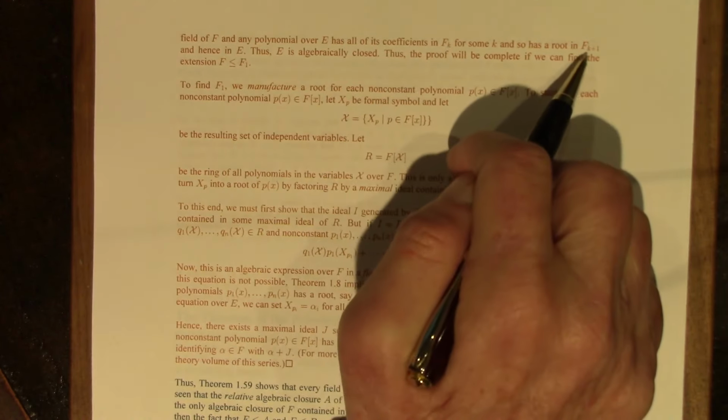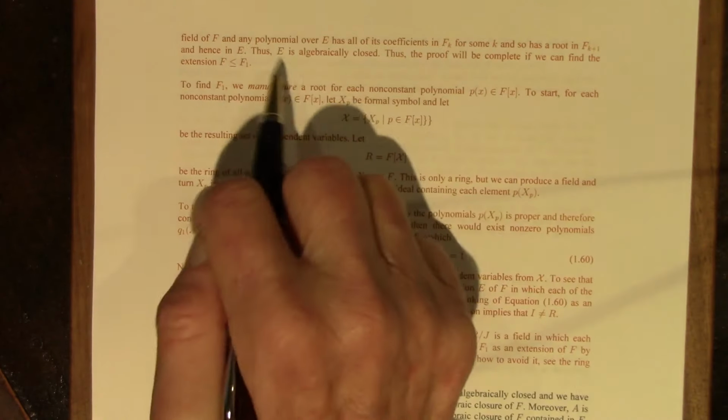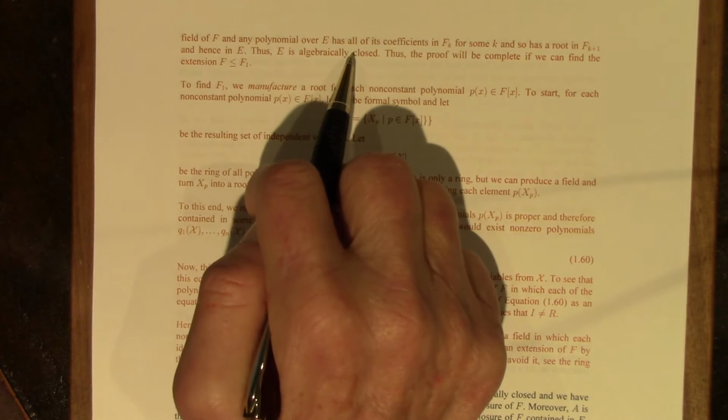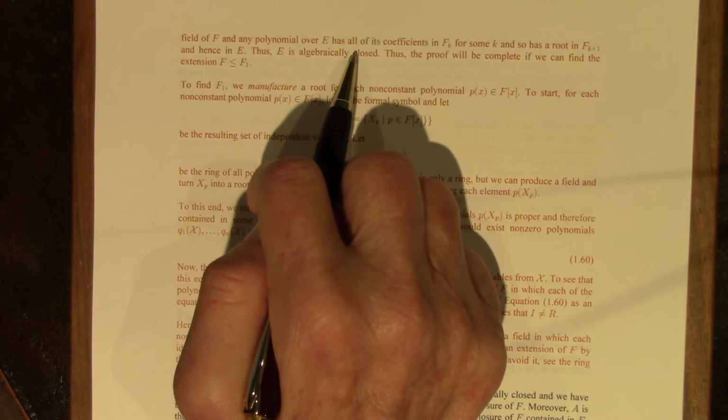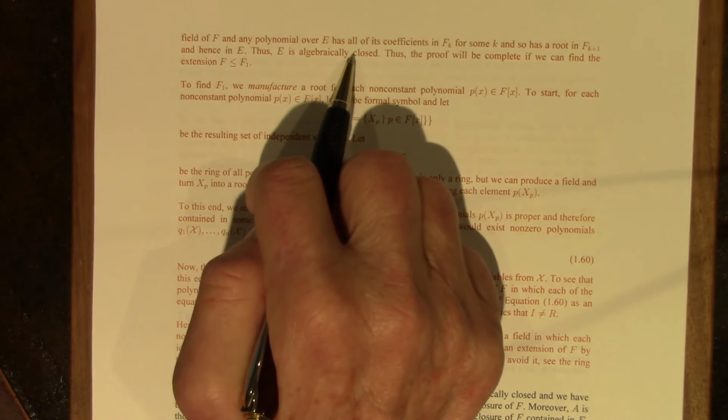And so it'll have a root in Fk+1, and in other words, in E. And so E will be algebraically closed. That's a very clever idea that's relatively simple once you understand it, as a lot of ideas are. Not so simple before you understand it.